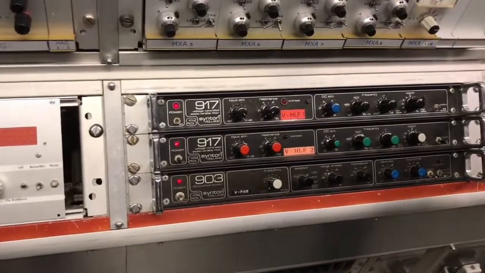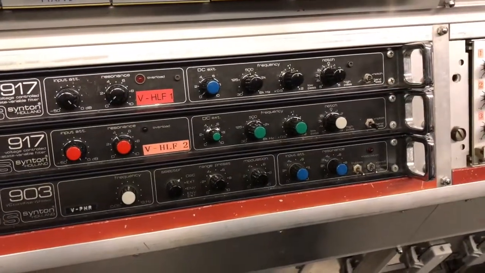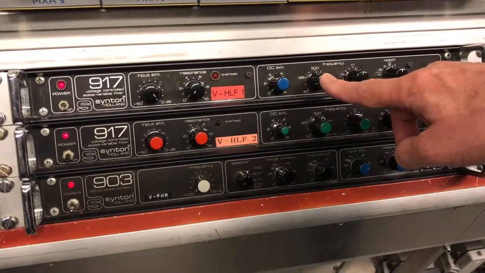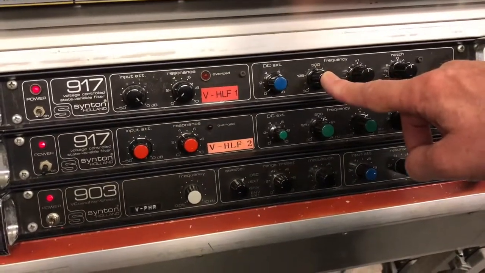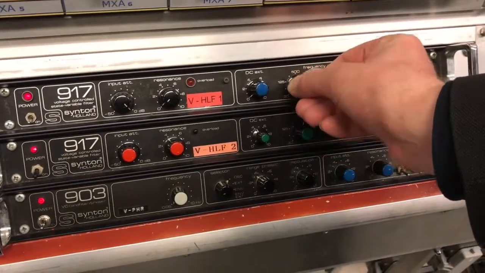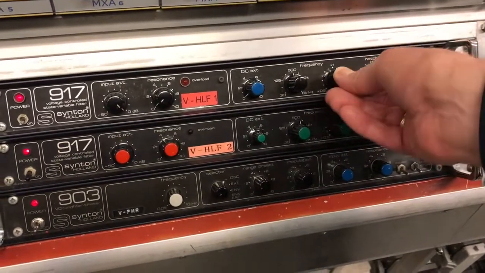So the switch here now is in the position band pass. Yeah? That means that I have a band pass around the frequency that is set here with this knob. It's 500 Hz. I can move it up, I can move it down, and I can also have a kind of fine control over that frequency.